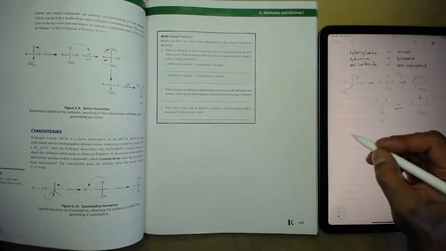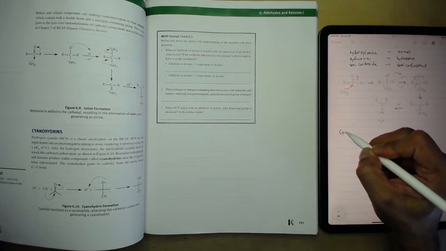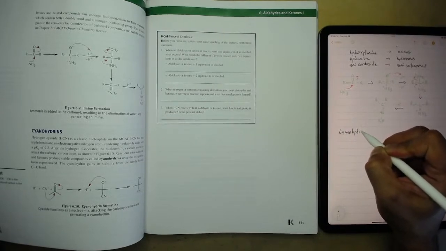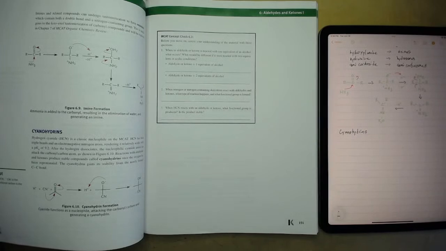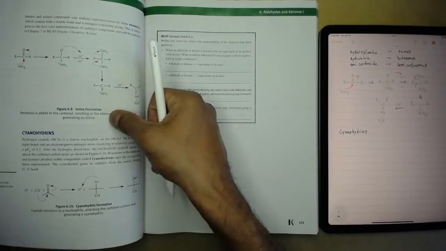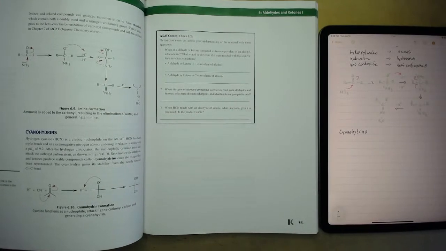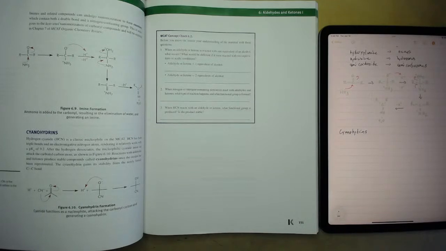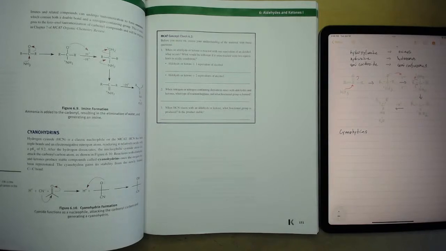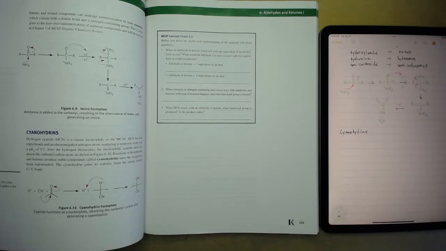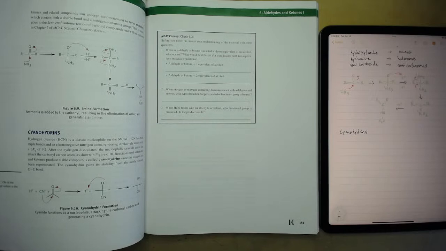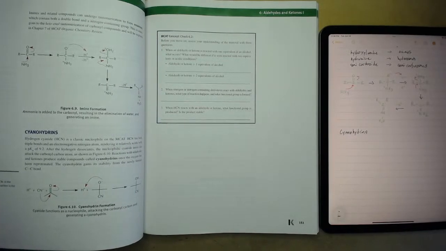Next we have cyanohydrins. Hydrogen cyanide, HCN, is a classic nucleophile on the MCAT. HCN has both triple bonds and an electronegative nitrogen atom, rendering it relatively acidic with a pKa of 9.2. After the hydrogen dissociates, the nucleophilic cyanide anion can attack the carbonyl carbon atom, as shown in figure 6.10.